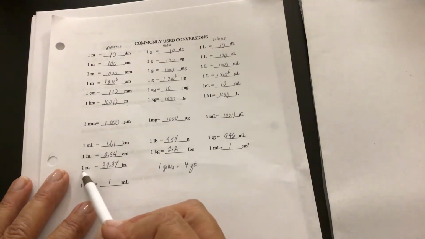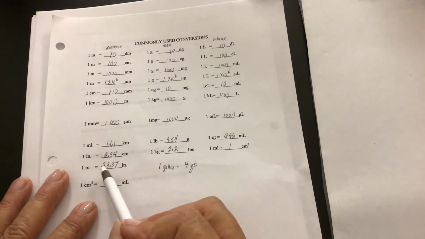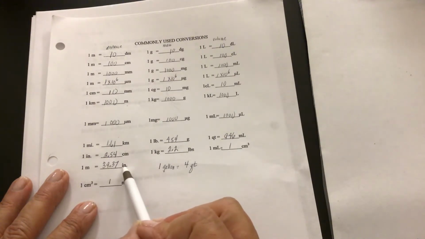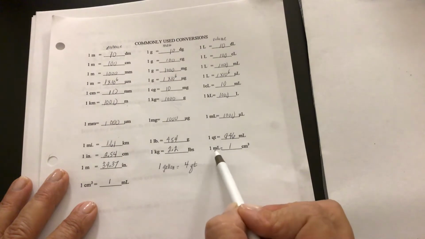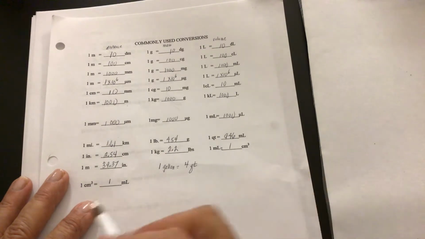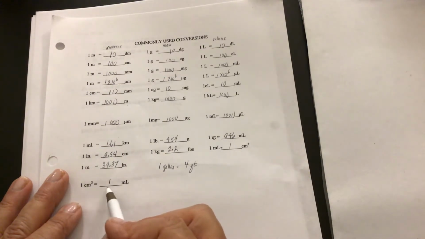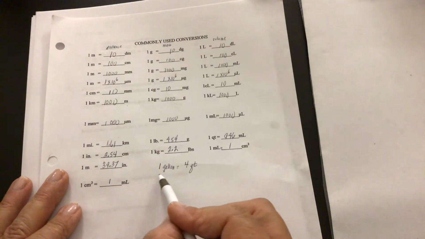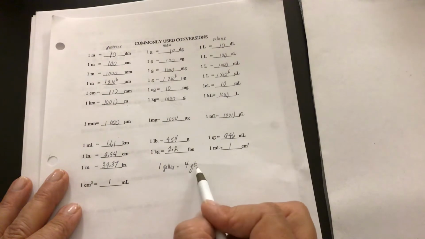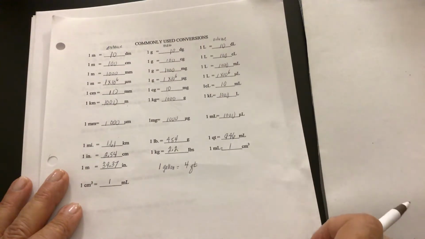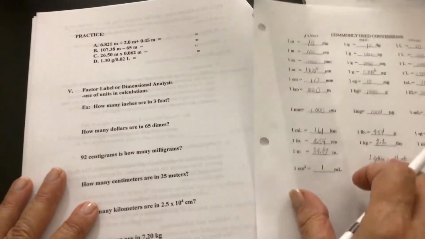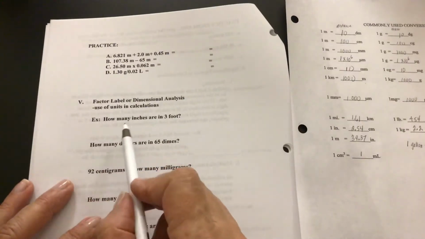1 meter, if you have a meter stick, is the same as 39.37 inches. And then if we say 1 milliliter is equal to 1 centimeter cubed, then we could say 1 centimeter cubed is equal to 1 milliliter. And then you might add, if you do not remember this, 1 gallon is equal to 4 quarts. We may need that on homework. Okay, so we're going to use this in a minute when we look for a certain conversion.